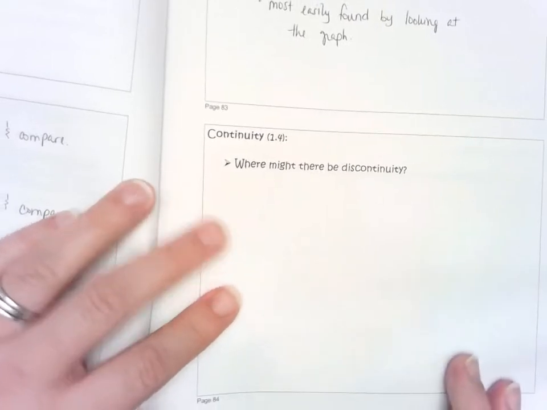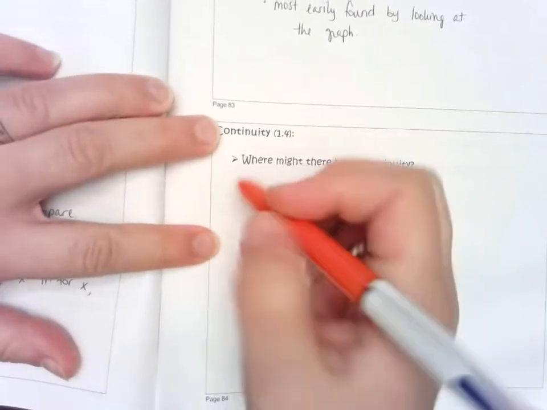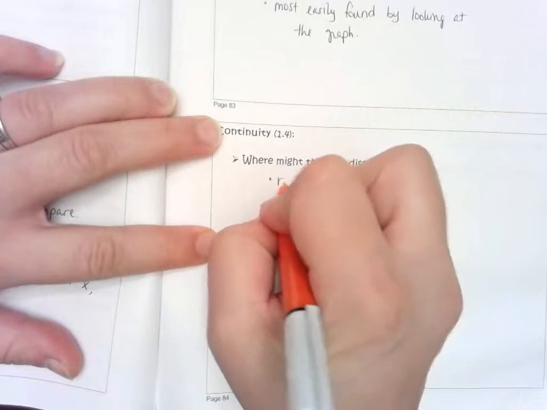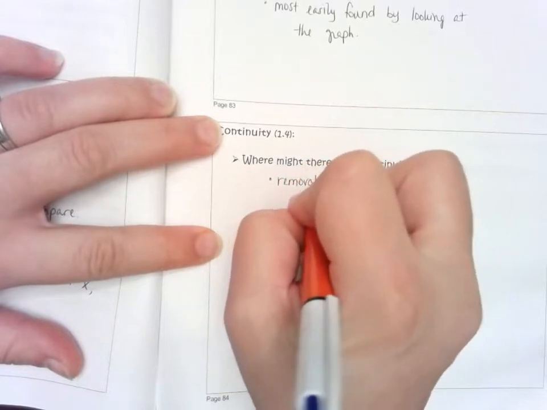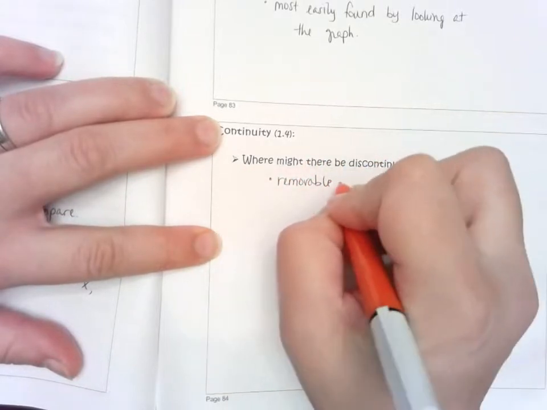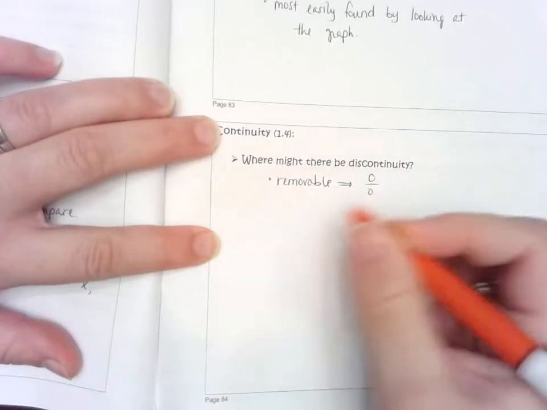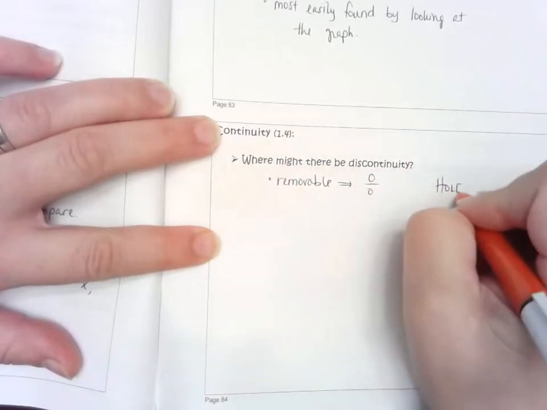Where might there be discontinuity? Well, we know of two different types of discontinuity that we've spoken about already. We've got removable points of discontinuity, and those exist when you have 0 over 0. Another word for removable is hole.